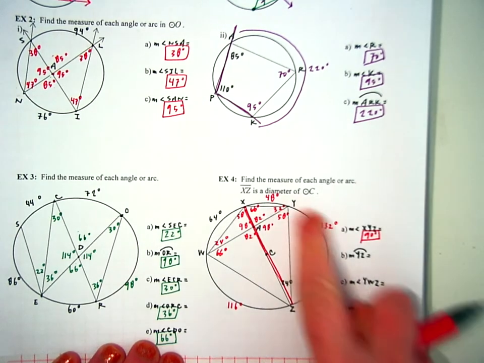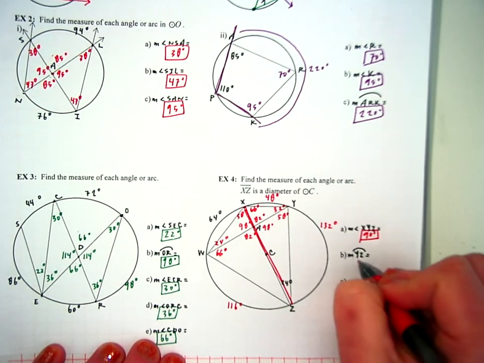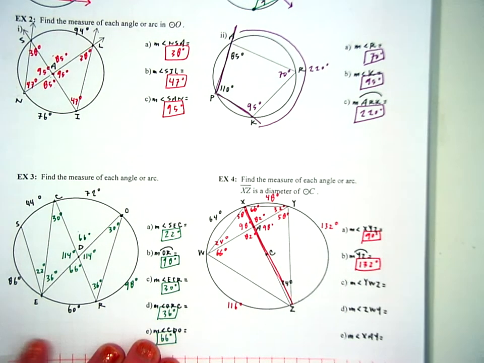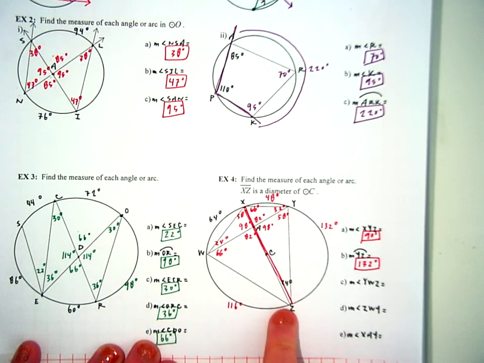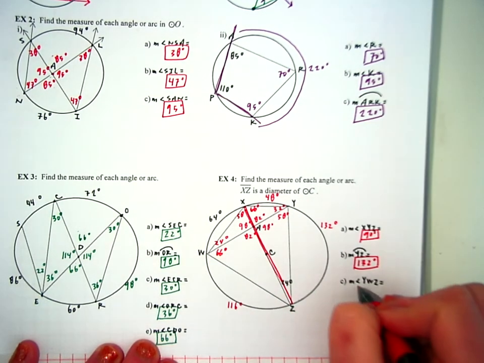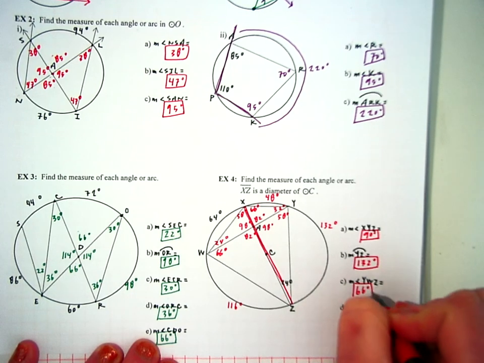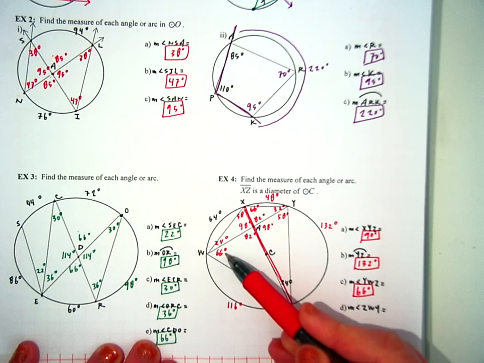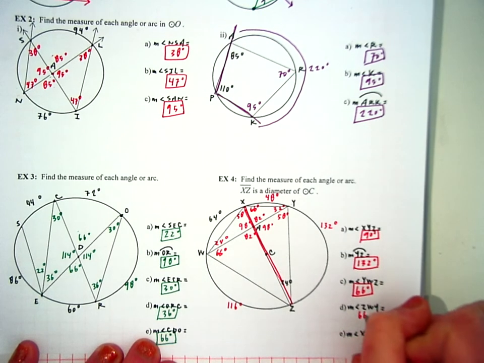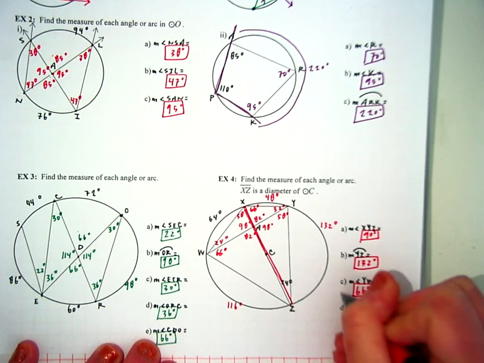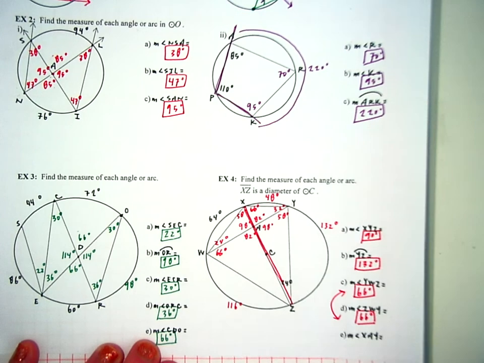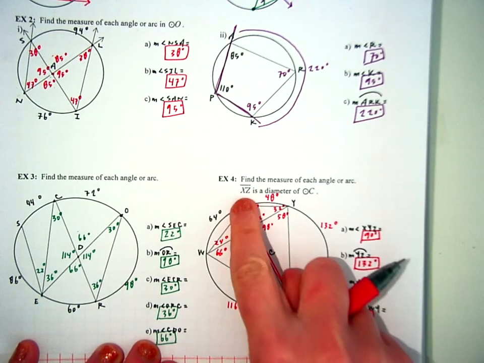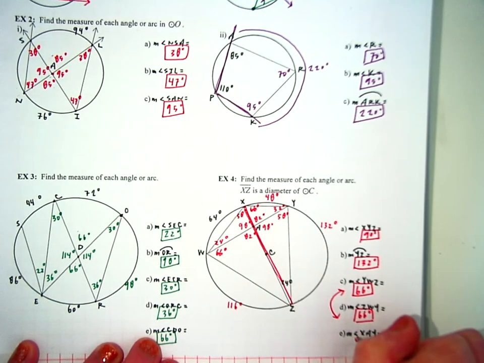Okay, YZ right here, that minor arc is 132. YWZ angle is 66 degrees. ZWY, well, that's actually the same angle, so also going to be 66 degrees, right? These are the same angle. Okay, and then XAY right there is 82 degrees.